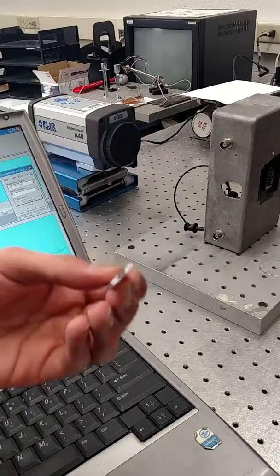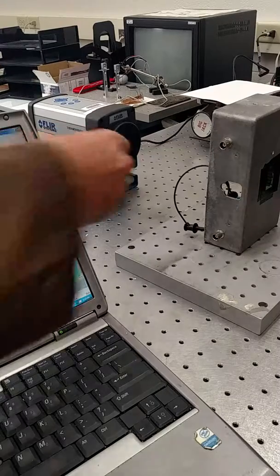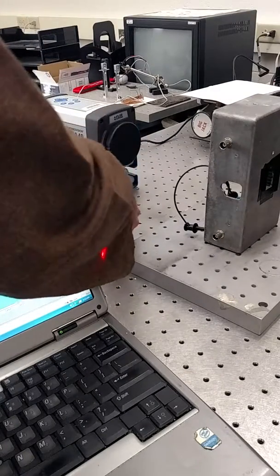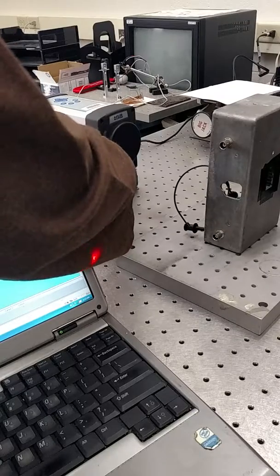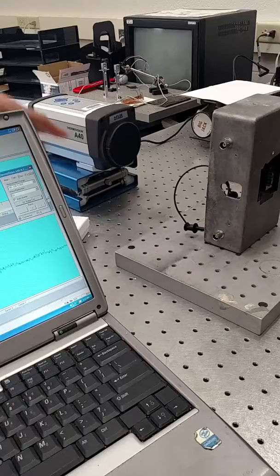Here's the laser, tape, and are there any questions? I think it's okay. Huh? What did you say?